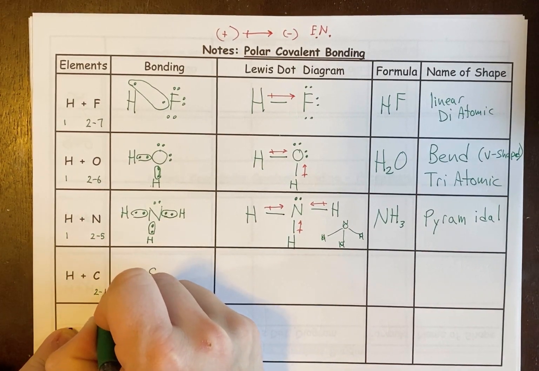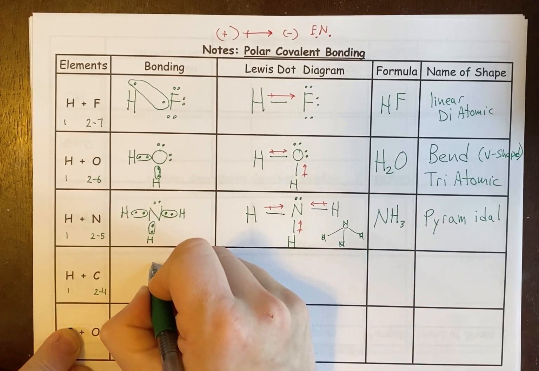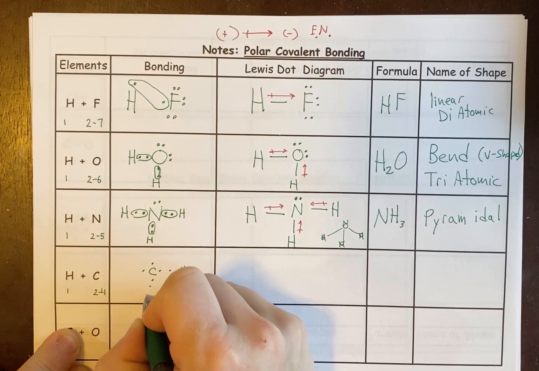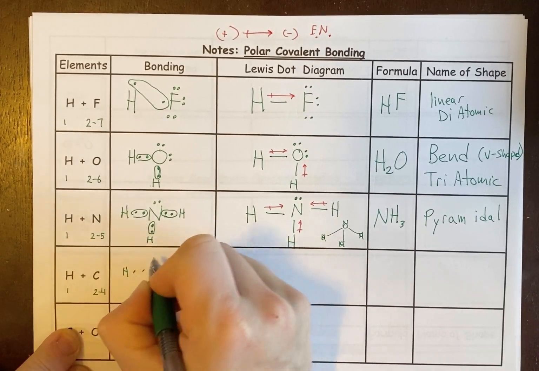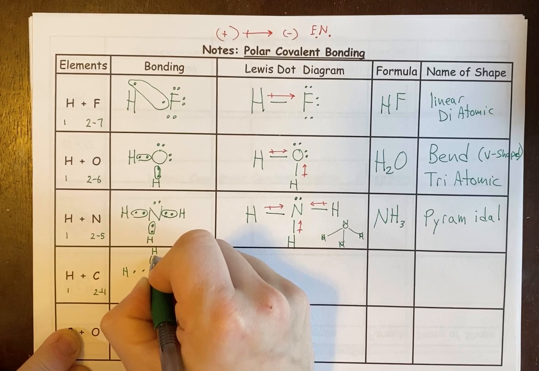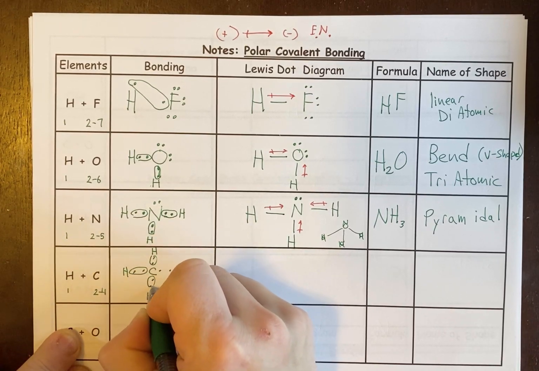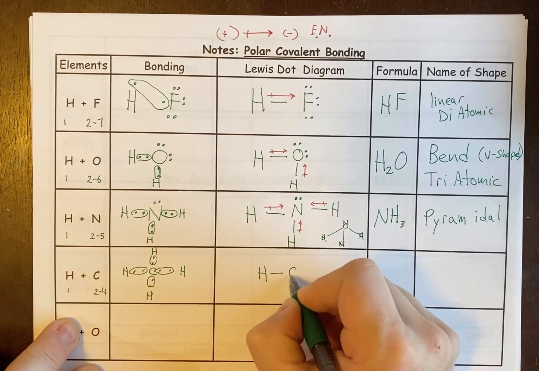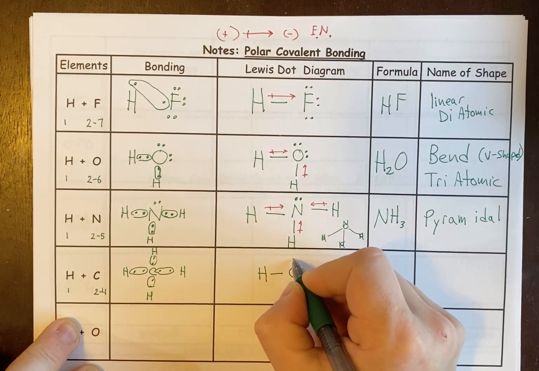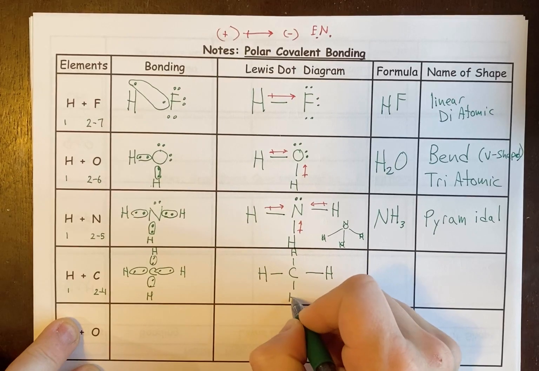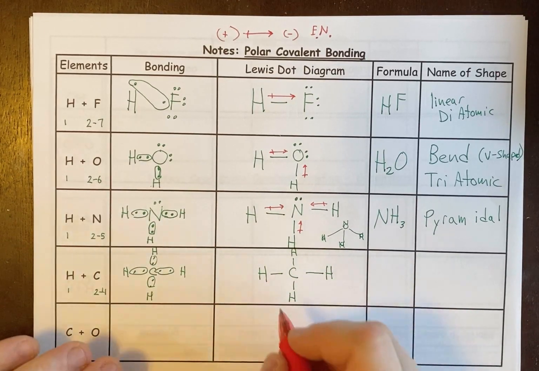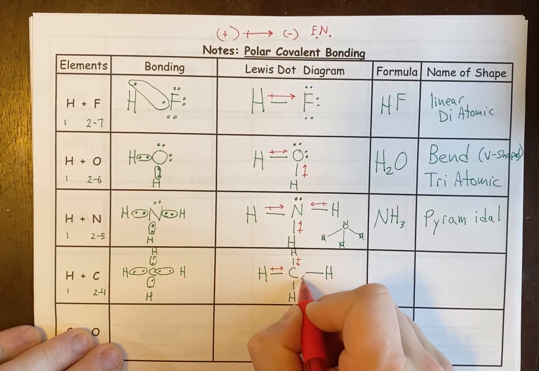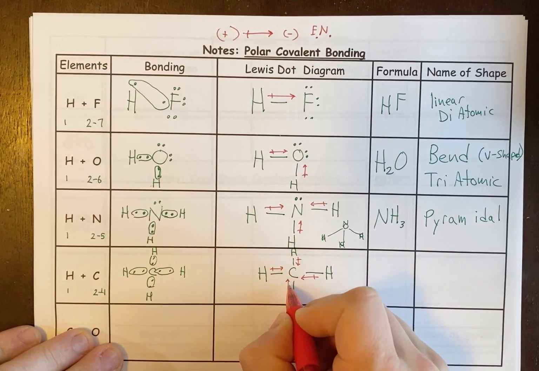Carbon is 2, 4, hydrogen again 1. So carbon's going to have to make 4 bonds, so it's going to need to bond with 4 hydrogen to be stable. We're still using the octet rule when we do these. Okay, and when I draw it up, polarity arrows are all going to point towards carbon because it has higher electronegativity.